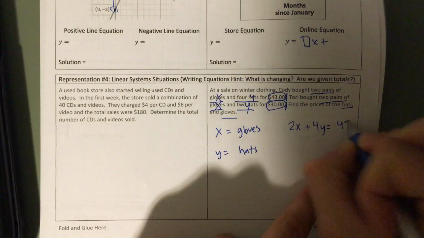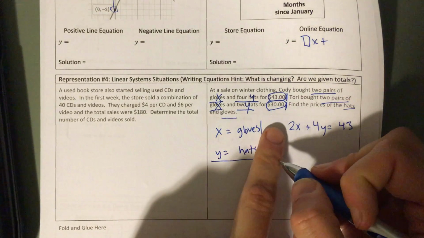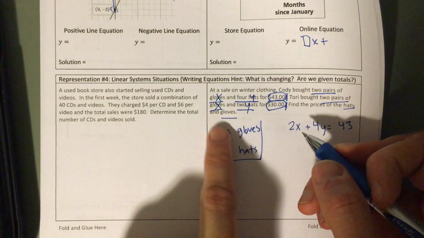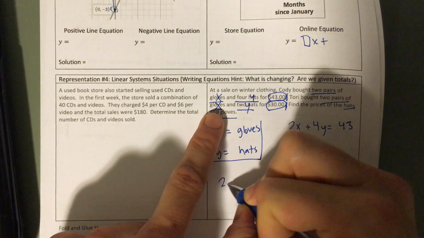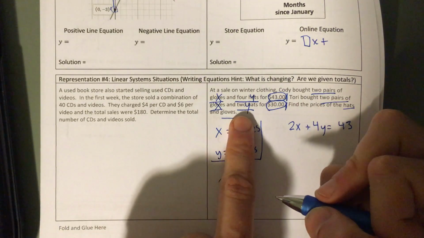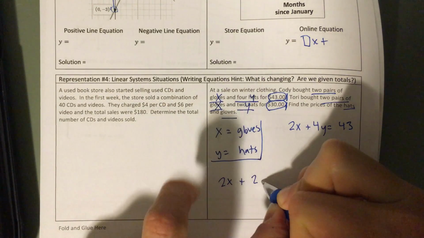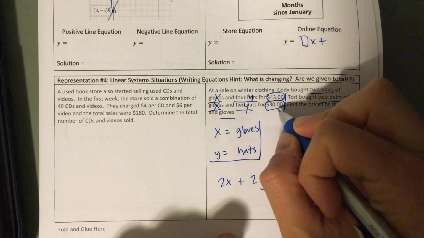And then we'll just kind of box this off to the side. Our second equation would just be Tori bought 2 pairs of gloves and 2 hats. So 2 times the price of gloves, 2x, plus 2 times the price of the hats, 2y, makes $30, right?